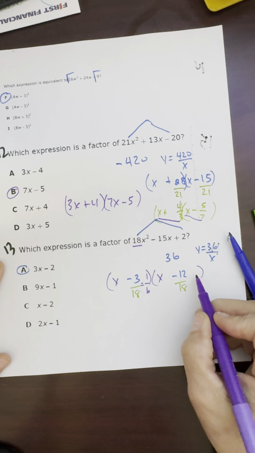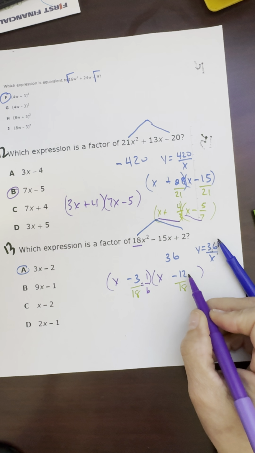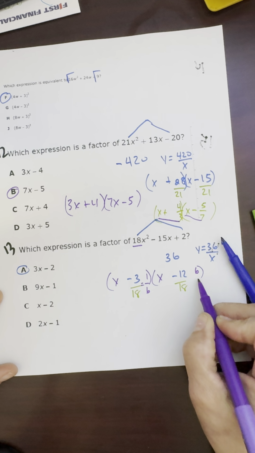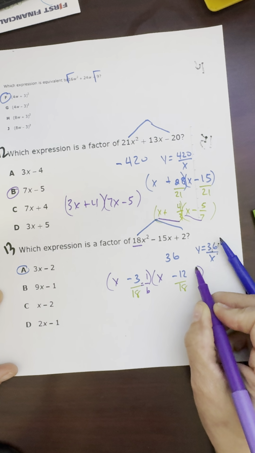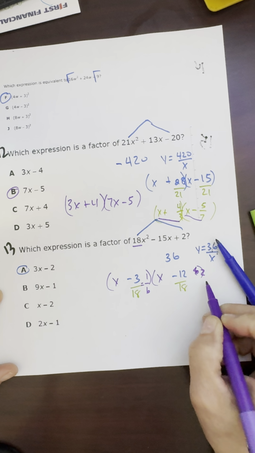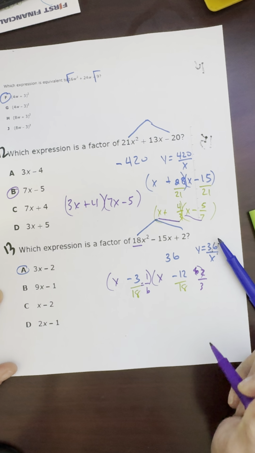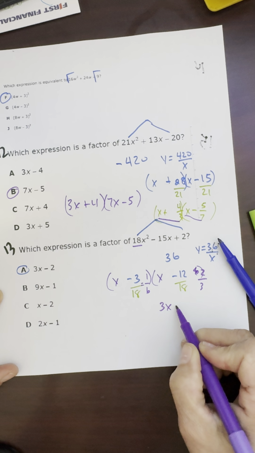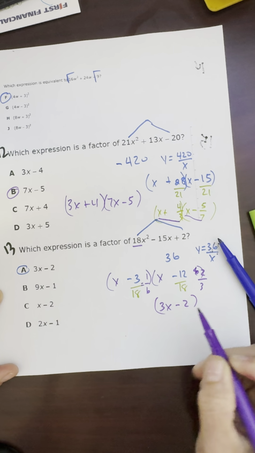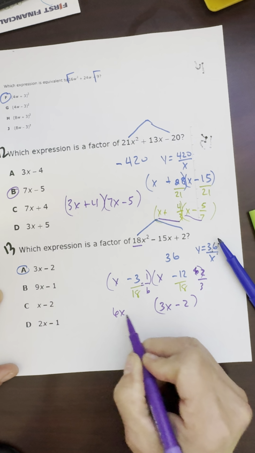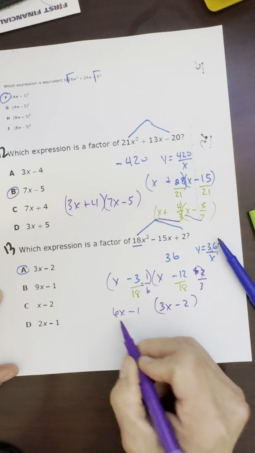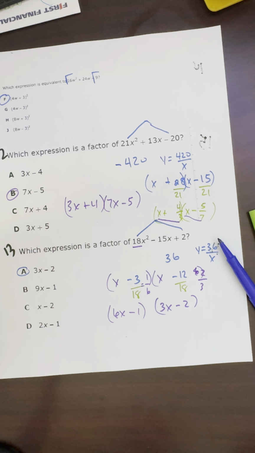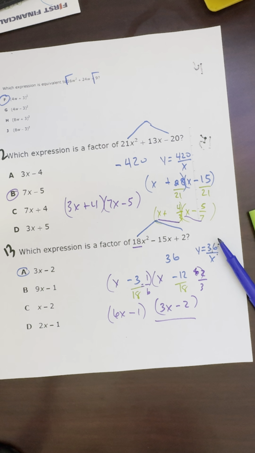And 12 over 18 reduces to 2 over 3. So the 3x minus 2 is one of the factors, and 6x minus 1. And of course, the second one is what they have in there as an option. That's your A.